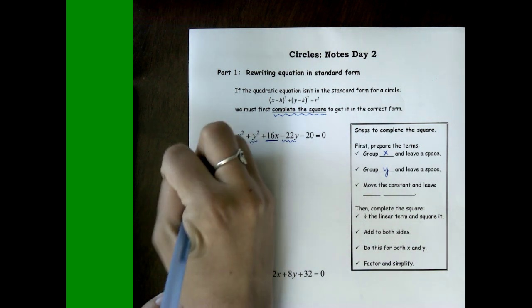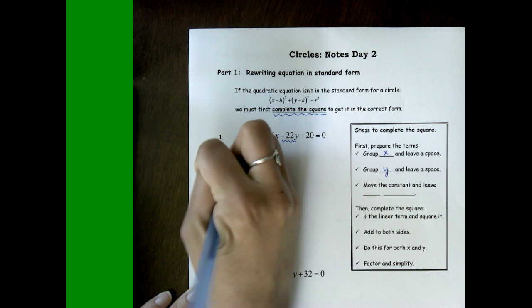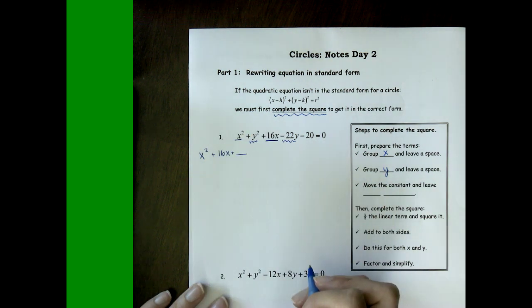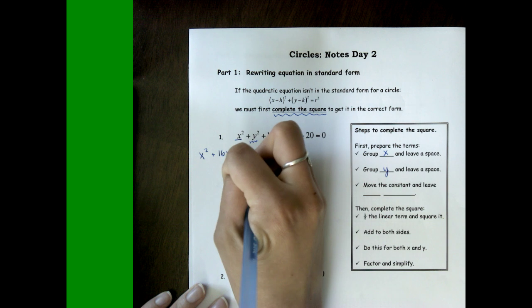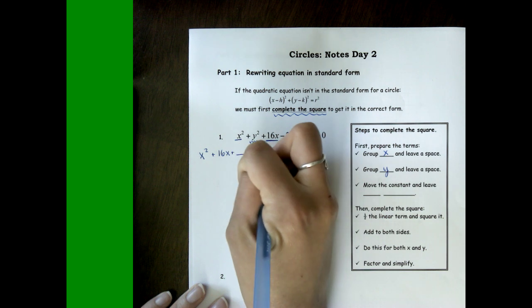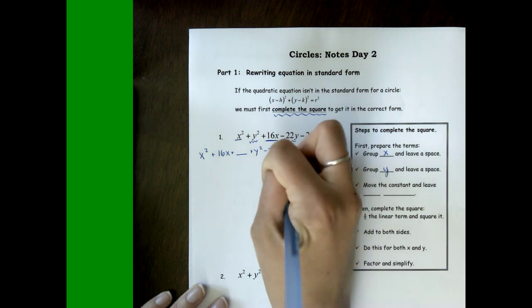So we're going to have x squared plus 16x plus blank. Okay, then now we're going to do the y's. So it's a positive y squared, a negative 22y, plus blank.